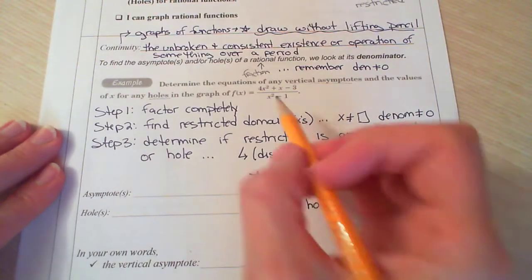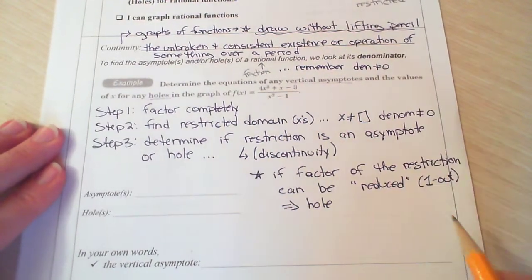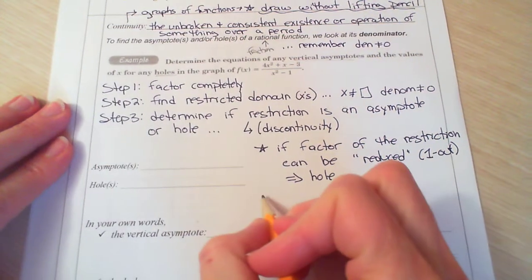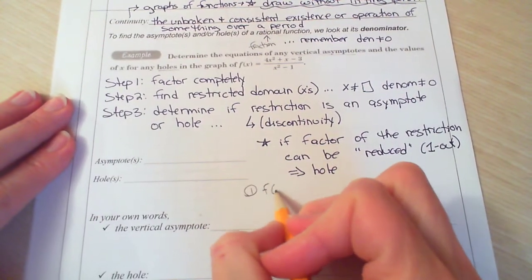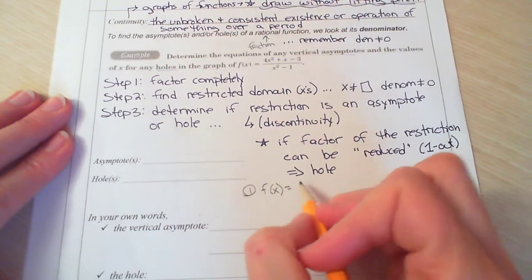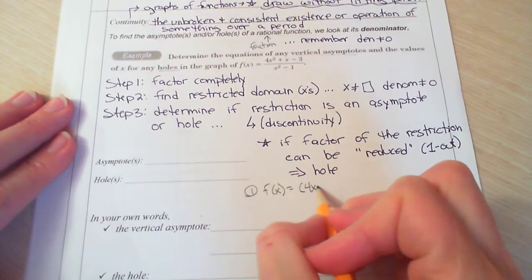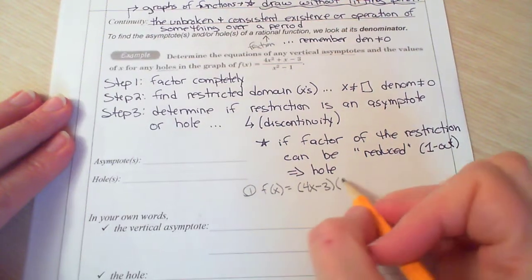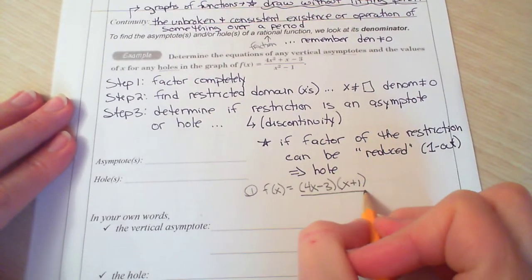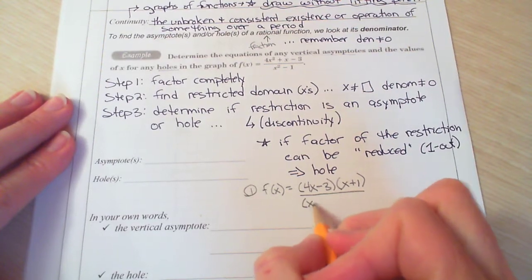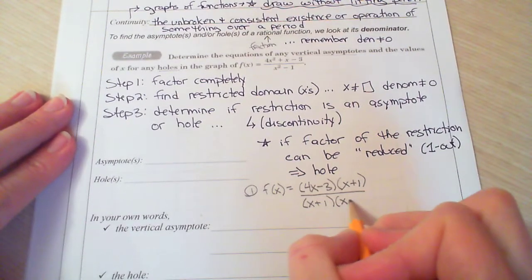So the first step says factor completely. I want to factor my numerator and my denominator. So I'm going to say this is my step 1. In the factored form, this function equals 4x minus 3. I'm not going to show the factoring in this video. You guys are experts at it now. That's my factored numerator. This is my factored denominator.